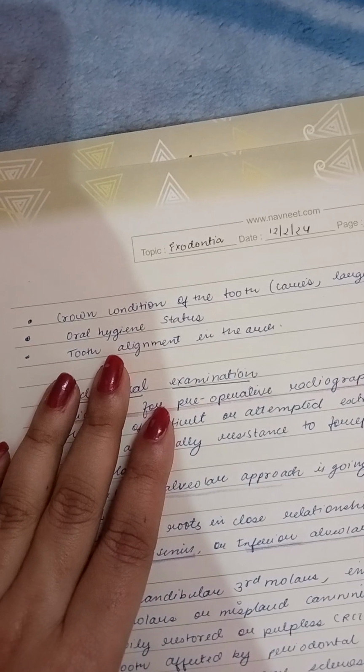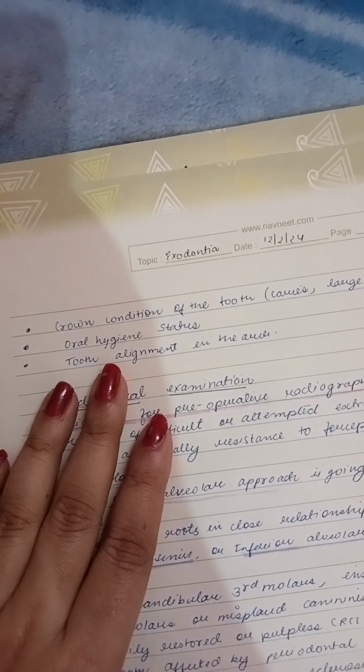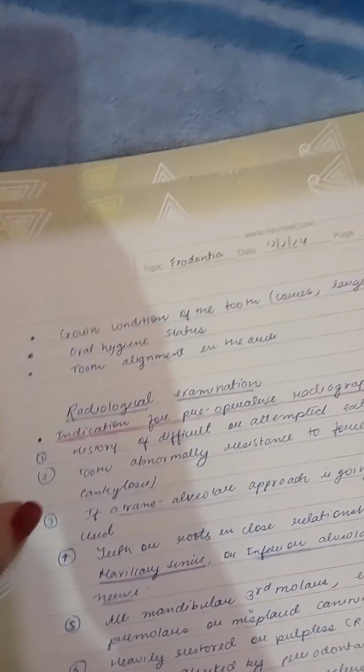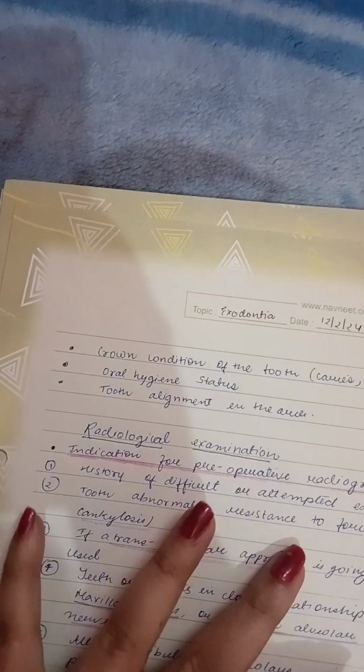Now last is tooth alignment in the arch. How is the tooth? It's buccally rotated, it's inverted, whatever the alignment. We should first check that and then follow the extraction.